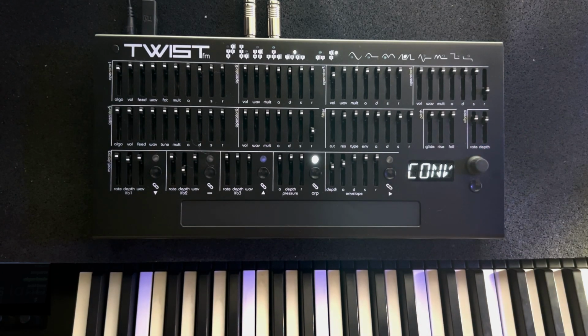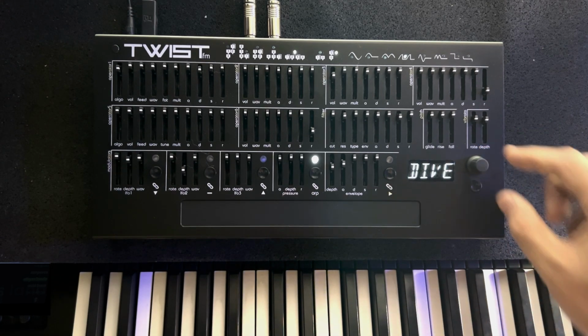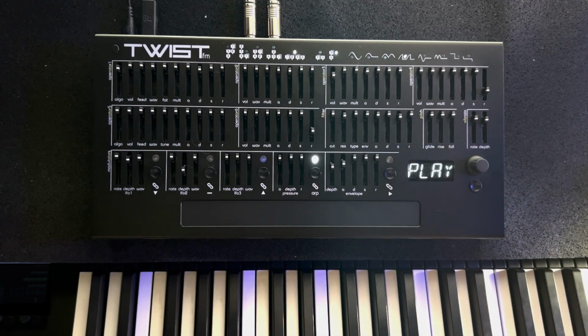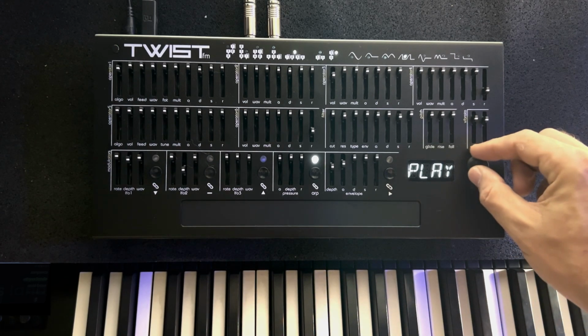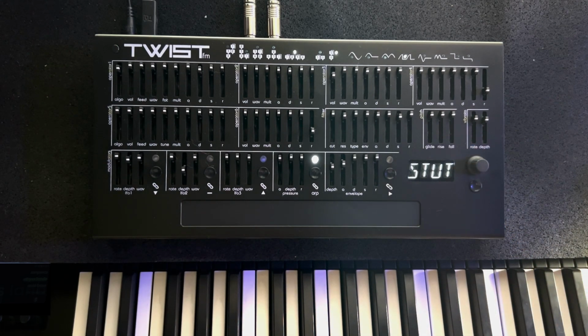In converge, notes start at the outer edges and move inward, while diverge starts at the center and moves outward. Play follows the exact order notes were added. And stutter repeats each note twice before moving to the next. Finally, all plays all the notes at once.